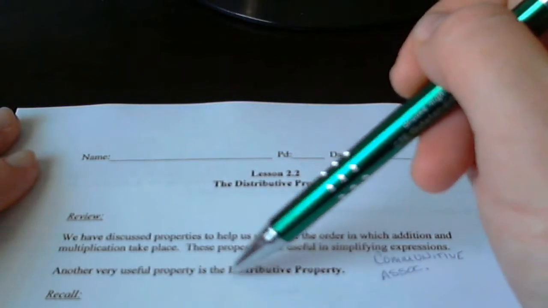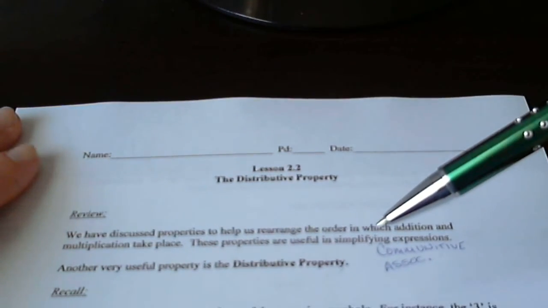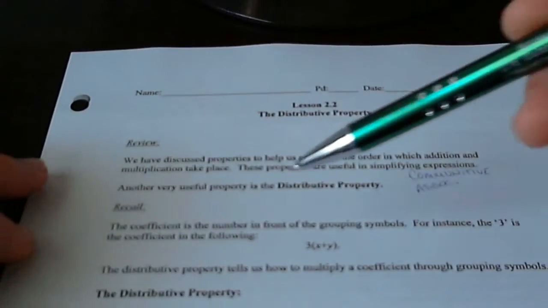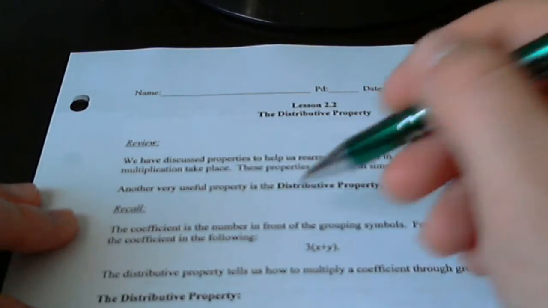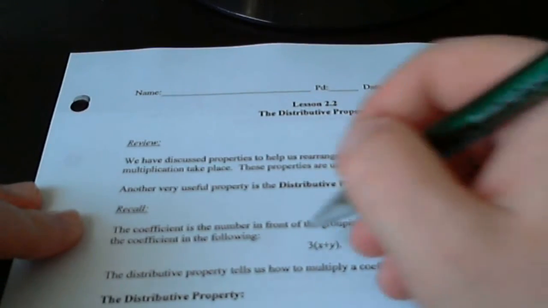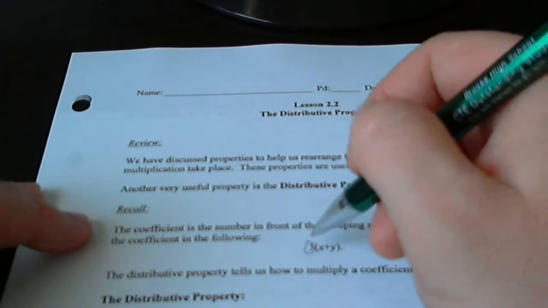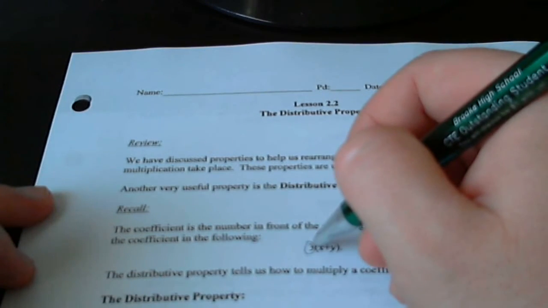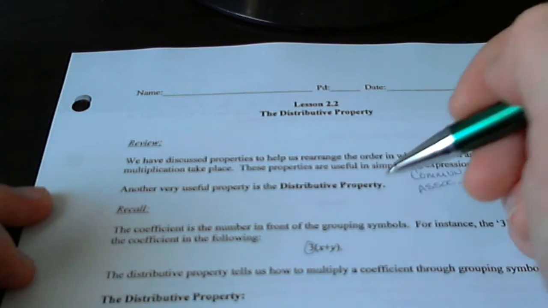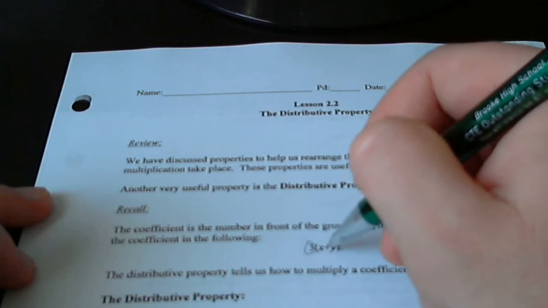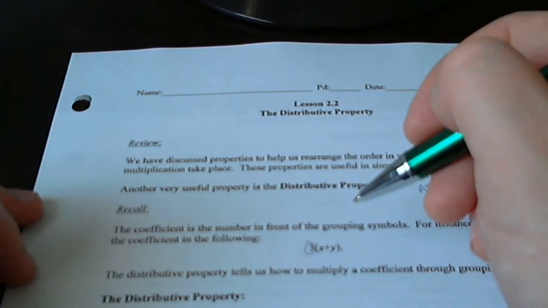Another very useful property is called the distributive property. Let's recall, the coefficient is the number in front of grouping symbols. For instance, the 3 in 3 times x plus y, or the way I say it, and I'll be saying it all year and in class, is 3 times quantity x plus y. Because we have some quantity in here that we need to add together, then multiply by the 3.